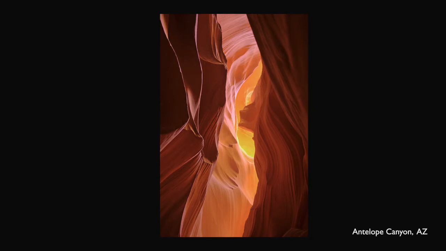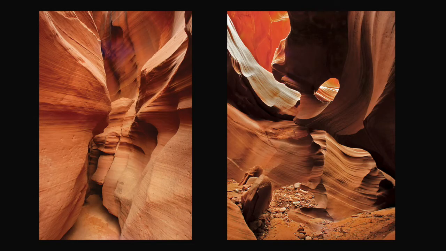This is one of my favorite HDR images from Antelope Canyon. It does not look like an HDR image. Here are two more images that don't look like HDR images. That's because they're not. The contrast range did not require HDR. So we have to learn how to see the light. In a high contrast range, we need HDR.